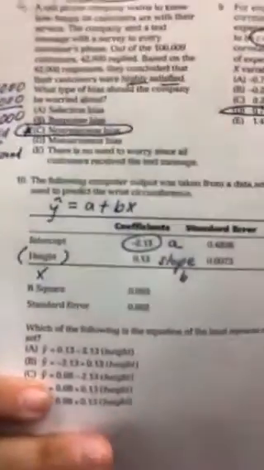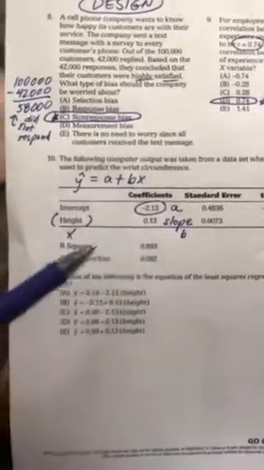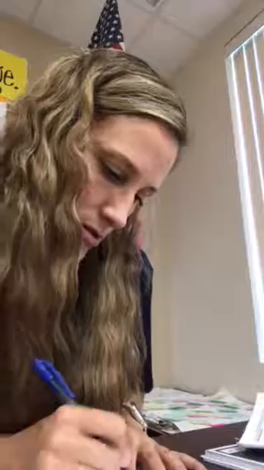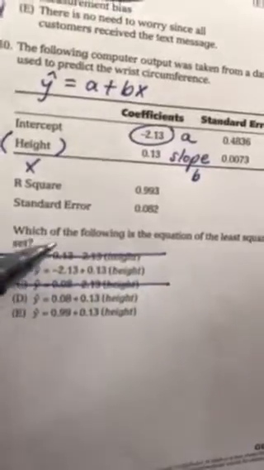And again, pulling it right off the chart, y hat, I'm going to have to read the problem. A is right there, plus b is right there, and that's my x. So looking through the problem, right off the bat, I can eliminate all of these that don't have a slope of 0.13. So I'm going to go ahead and do that. Now I'm down to these three, and I notice A is negative, so I need A to be negative, so it has to be letter B.